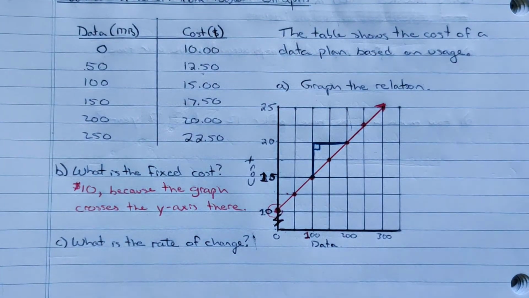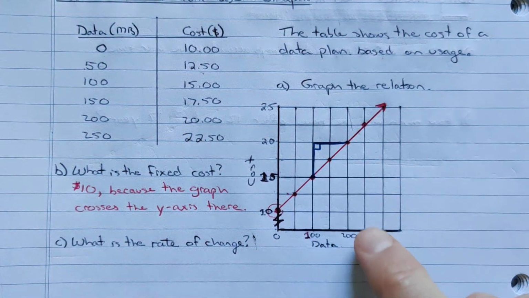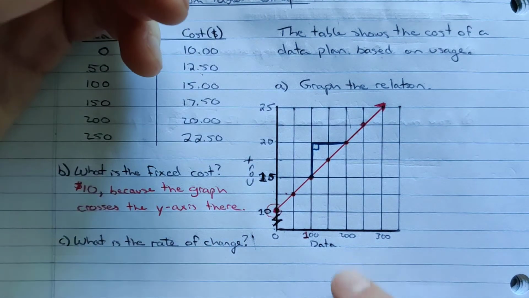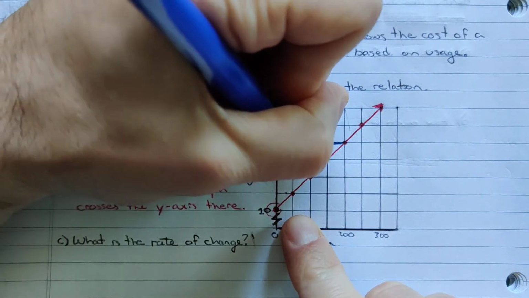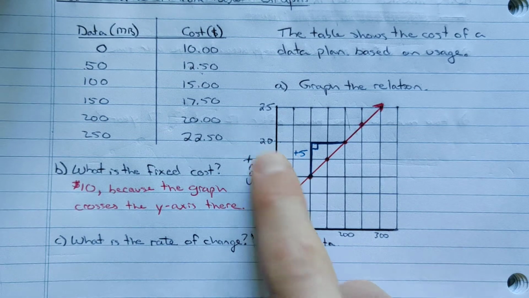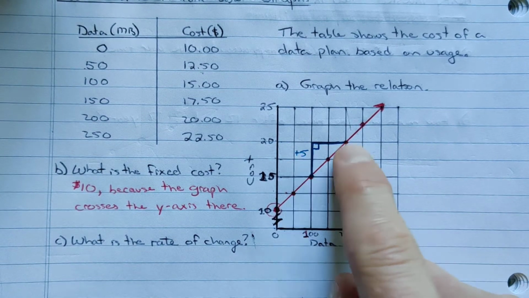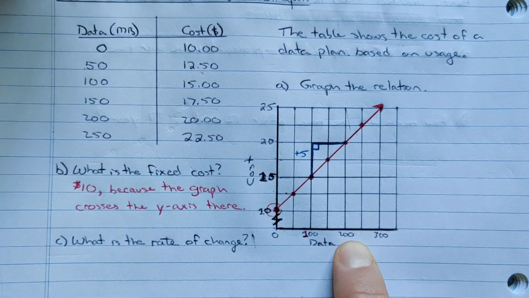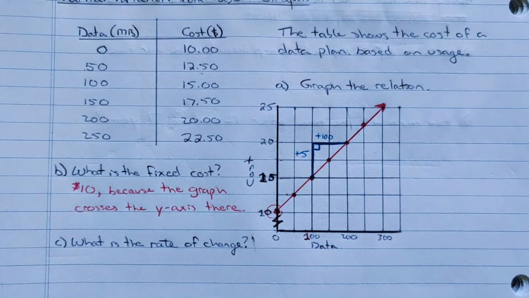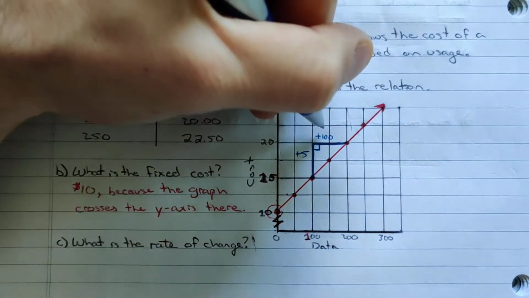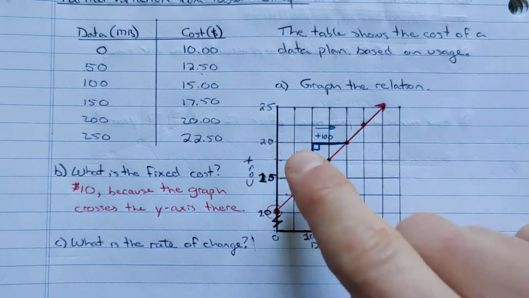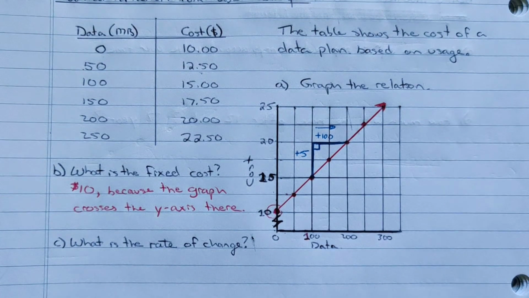Again, it's got to be a right triangle. So the change here, we're going up from 15 to 20. So the rise is up plus 5. Again, even though we're going up 2 squares, we're increasing from 15 to 20 between that space. And then from this space to this space, we're going from 100 to 200. So that's an increase of 100. And so that is our run. Again, we always read the run this way. The rise can be read up or down. If it was going down, then it would be a negative value for the rise. The run is always positive.